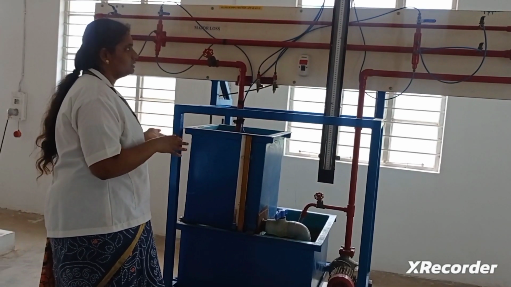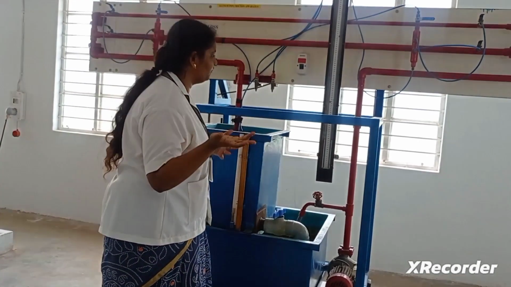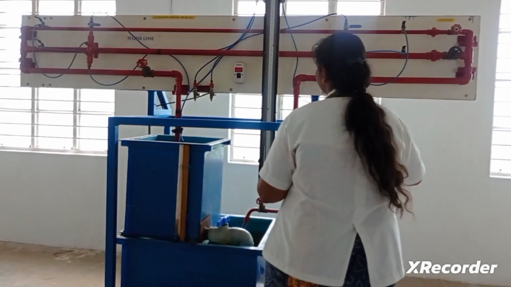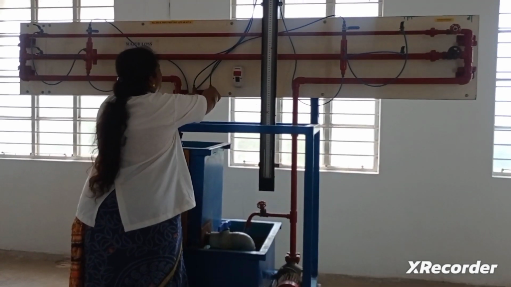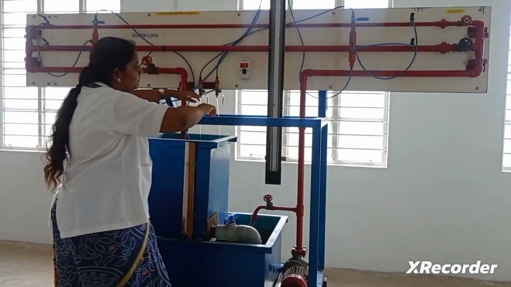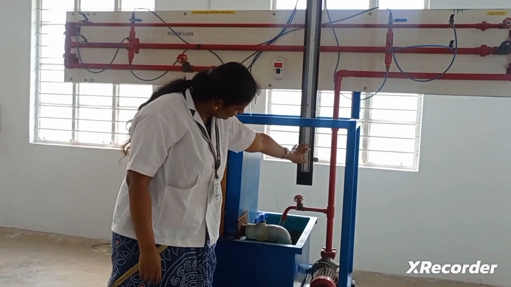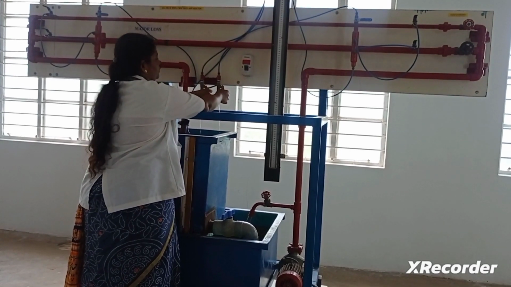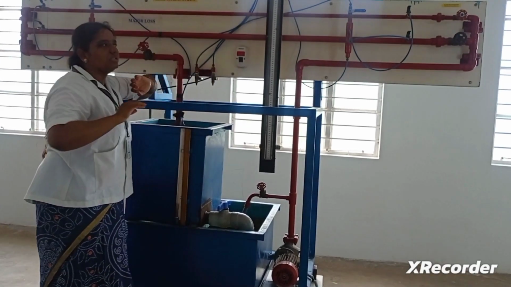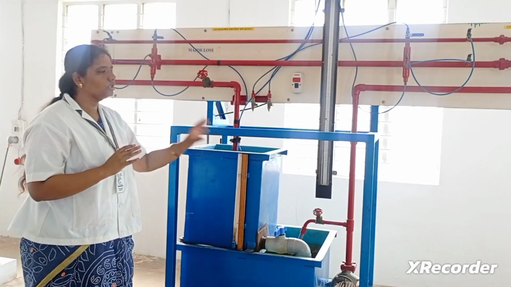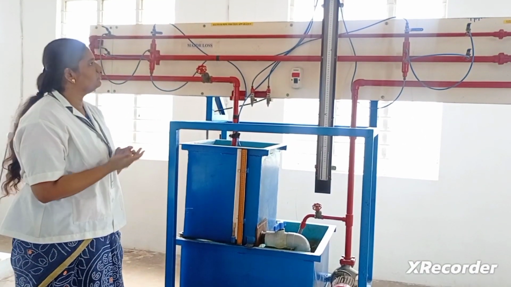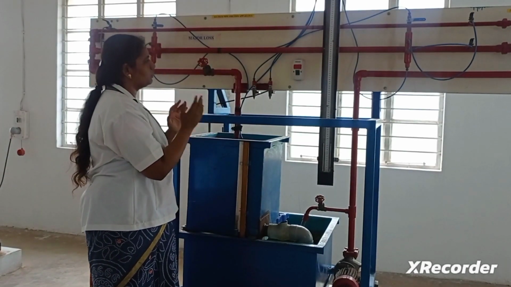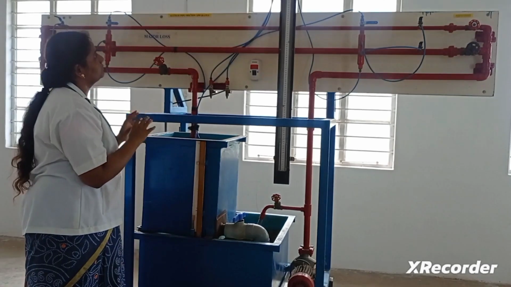As we saw in the previous experiment, we first have to level the mercury level in the U-tube manometer by opening these valves simultaneously. You must use them in a simultaneous manner, or else the reflection will change in your U-tube manometer and we have to do it multiple times. So it is better to open and close the valves simultaneously.